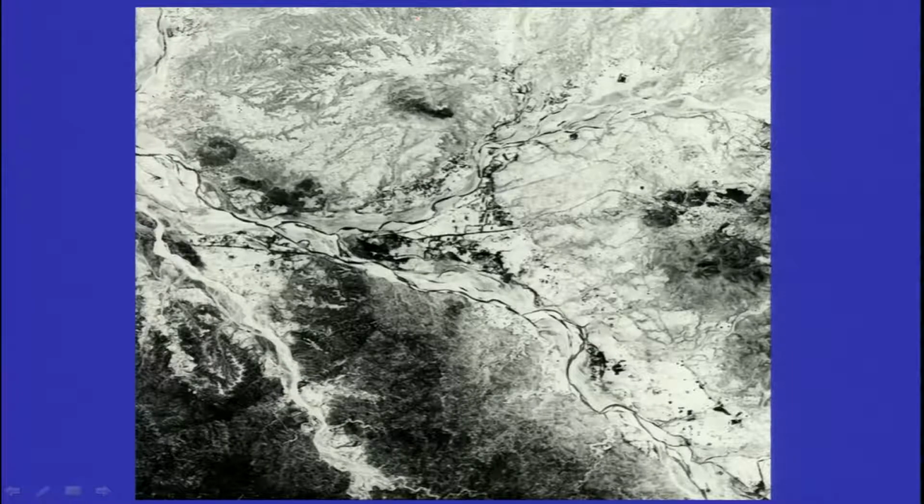Now if you look at this region here, this portion, it is a very good example which shows a typical radial pattern. So if I trace out these streams here, let me take another color, you can see this goes here, a smaller one is here.